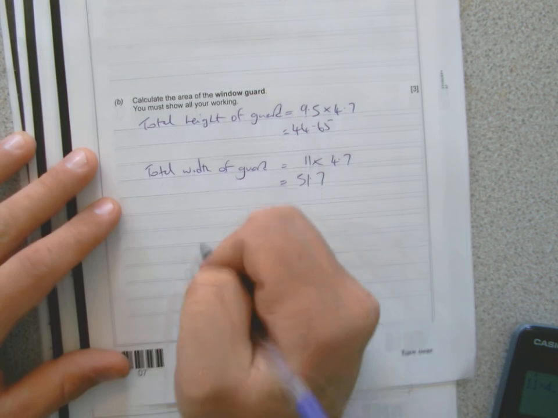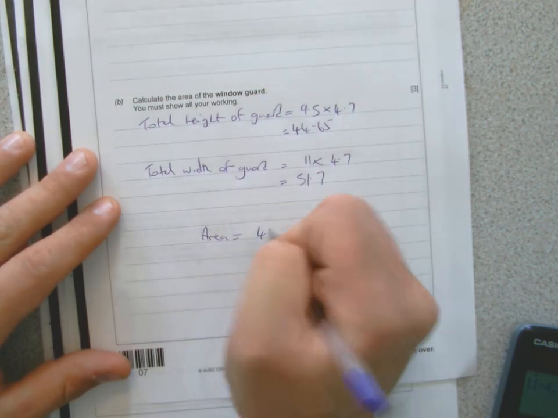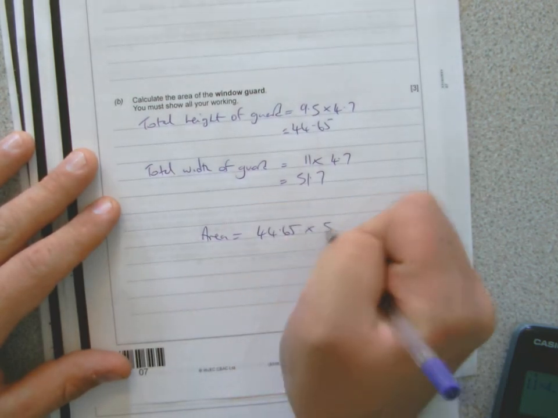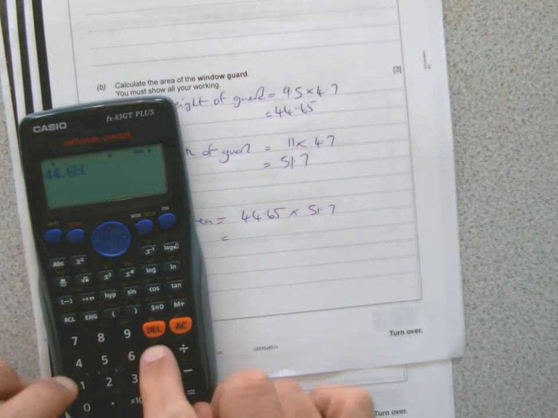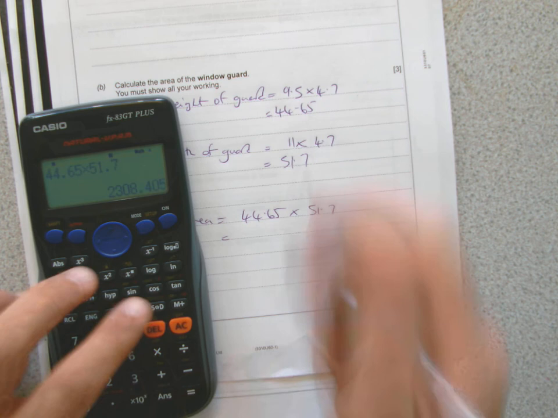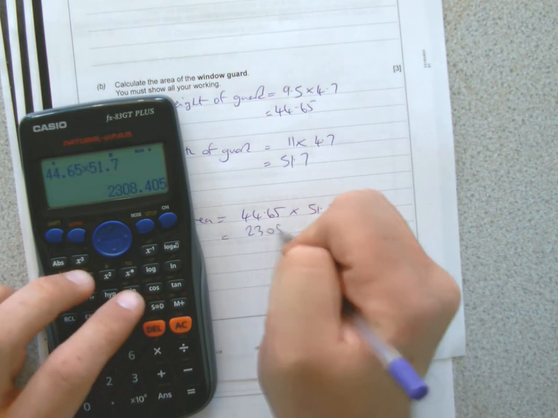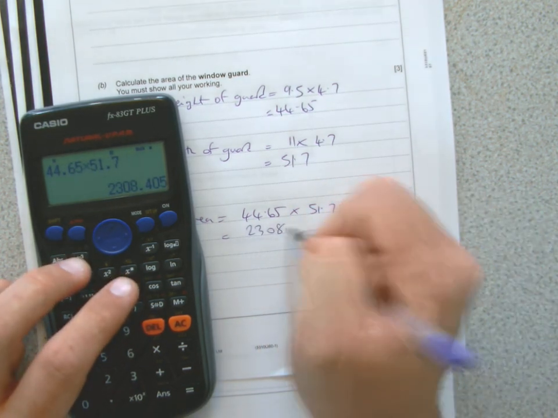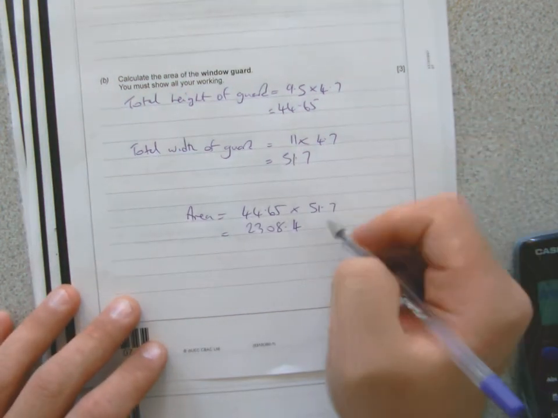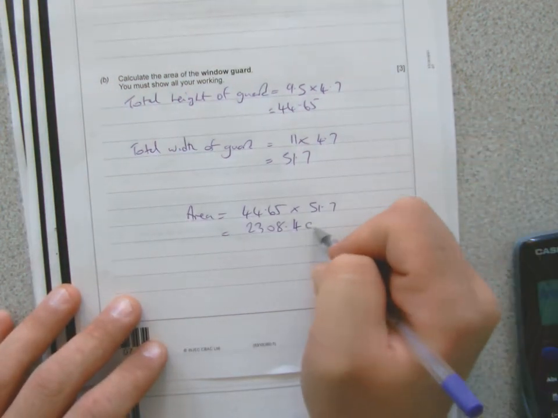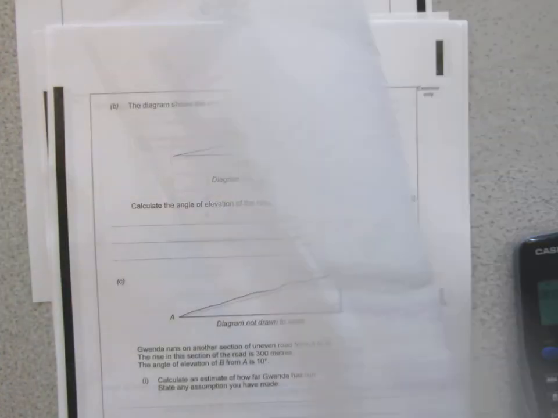Now we've got the height and the width. To get the area, it's a rectangle, so it's just width times height. So 44.65 times 51.7, and you get 2308.4. We go for one decimal place there, because everything's been done in one decimal place. And the units: centimeters squared, I think it was. Where's the question? Yeah, centimeters squared. And that's it. Good.